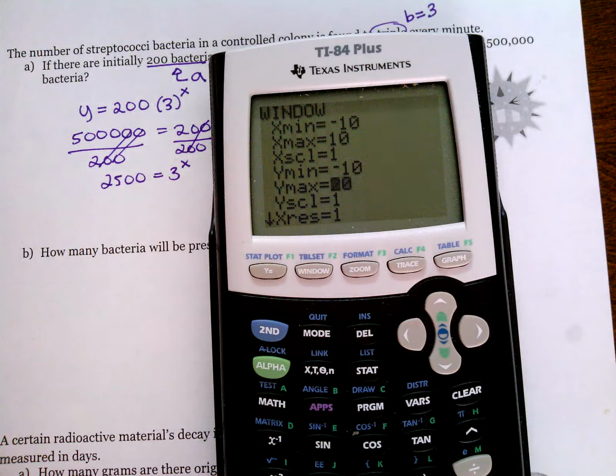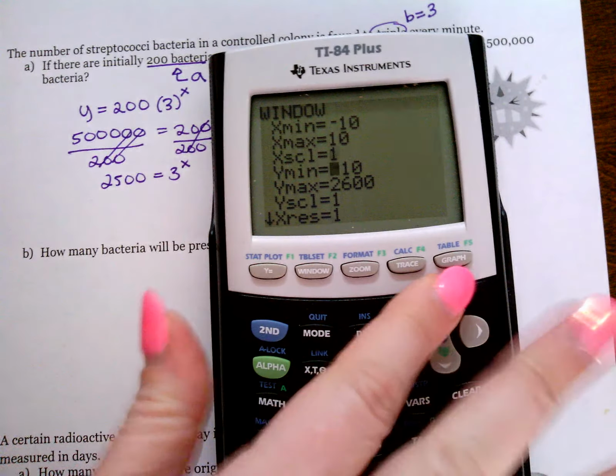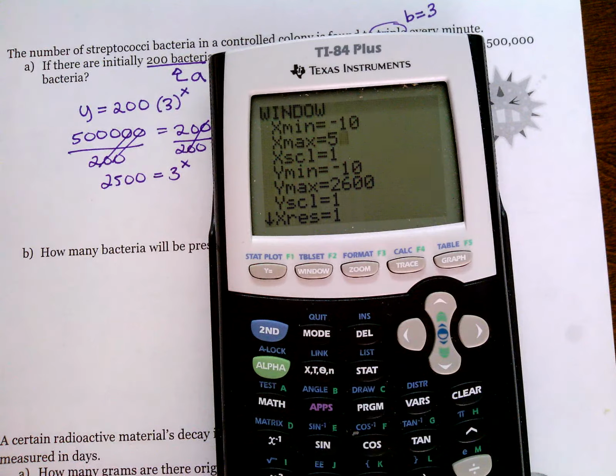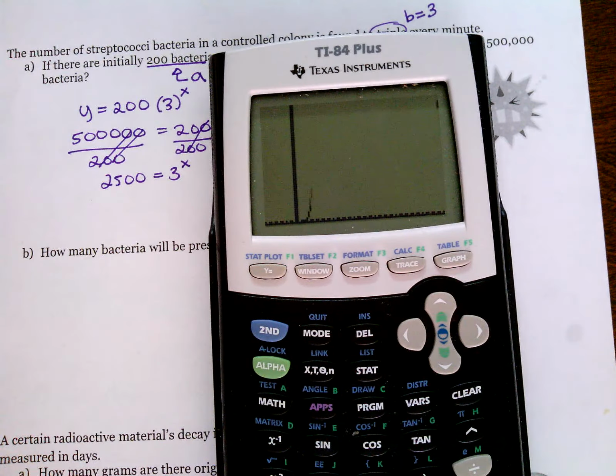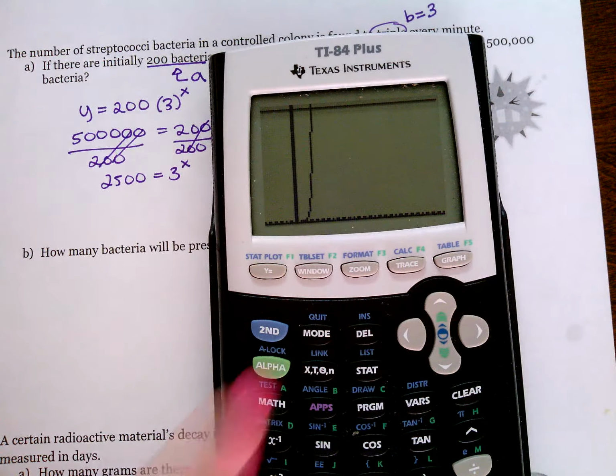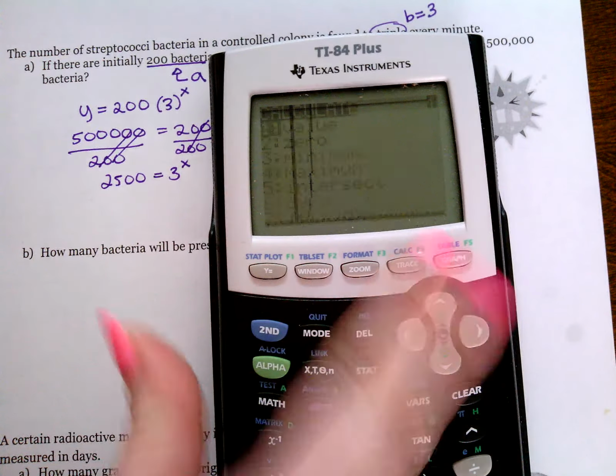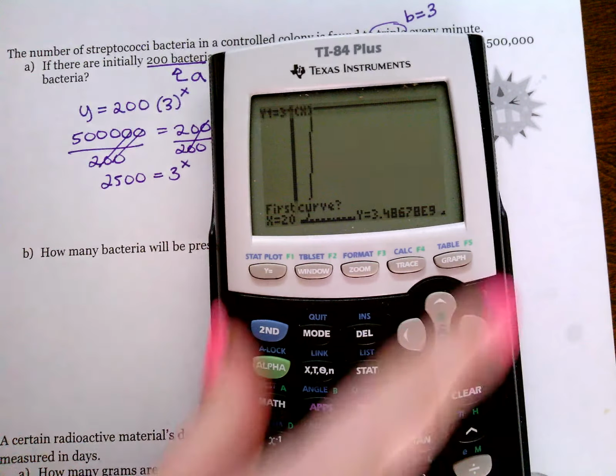Right, so I want to find their intersection. So second trace intersect. X is 20 right now. And the Y's are pretty big. So I'm just looking there and I can see how large those Y's are.